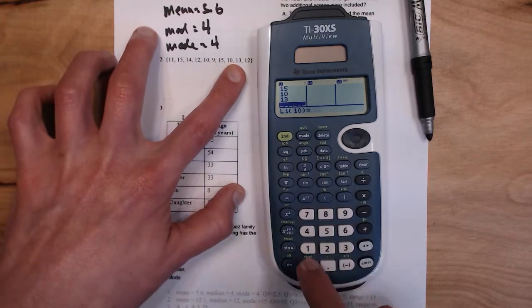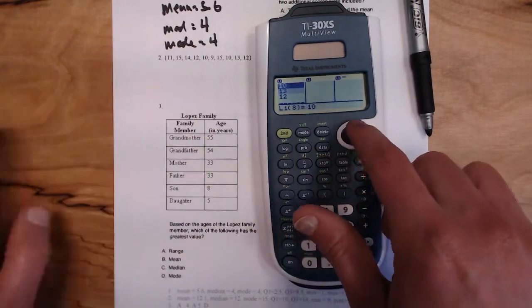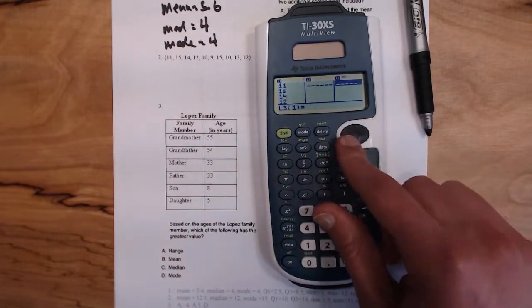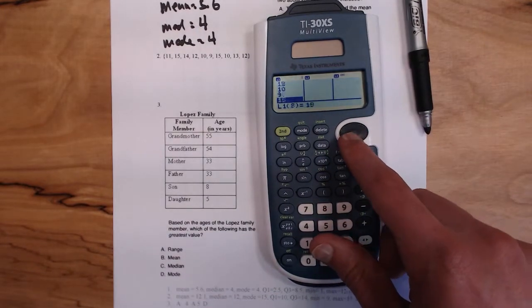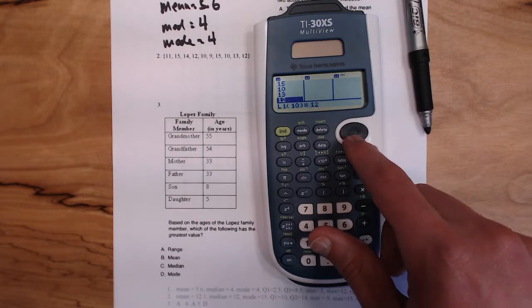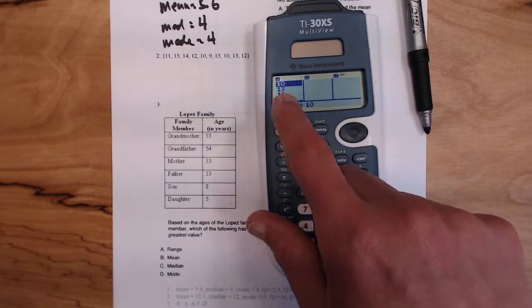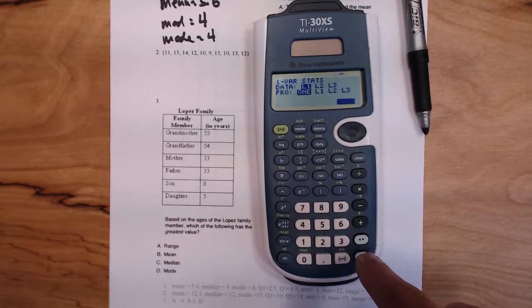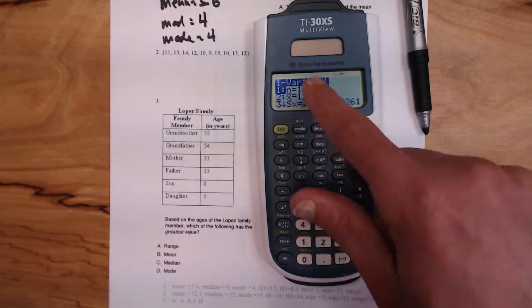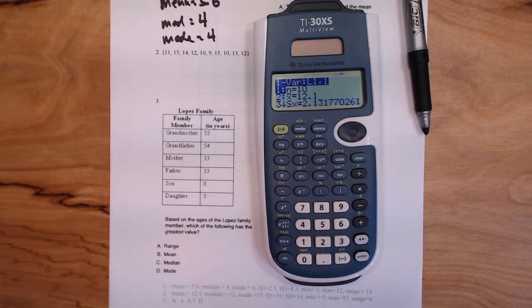It's better to be slow and accurate than fast and incorrect. So they are 11, 15, 14, 12, 10, 9, 15, 10, 13, 12. Okay, and now I'll go to second stat, one variable stats, enter, calc. Okay, so n, what did that mean? Remember, n meant the number of numbers.